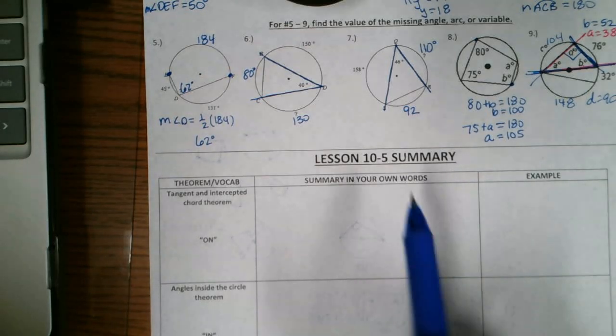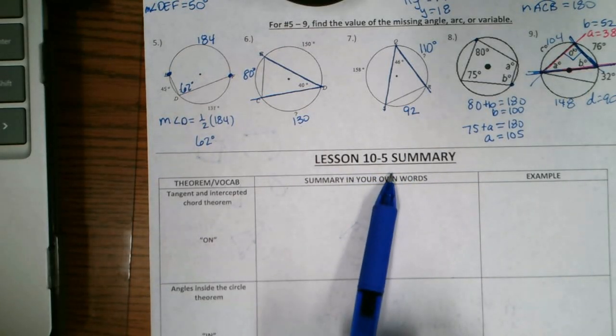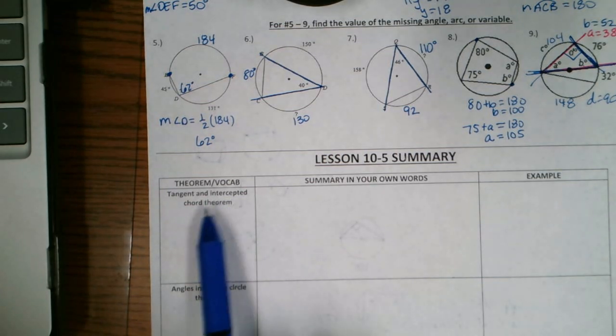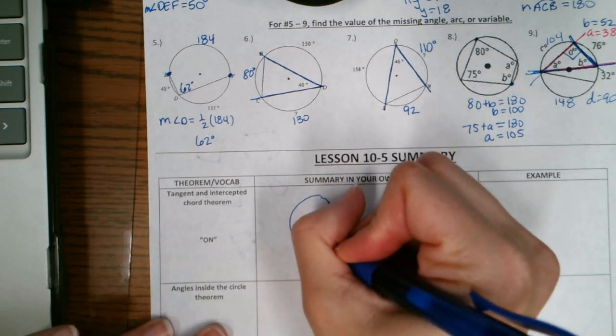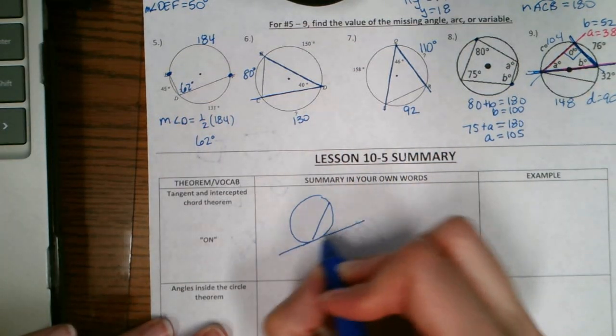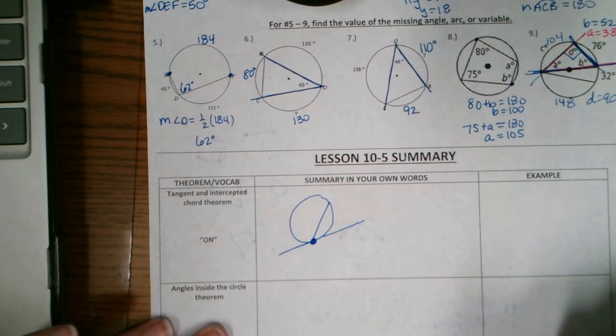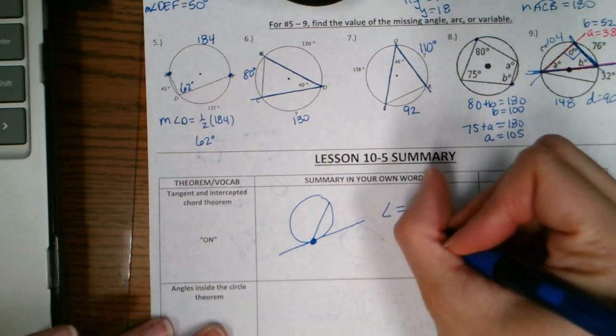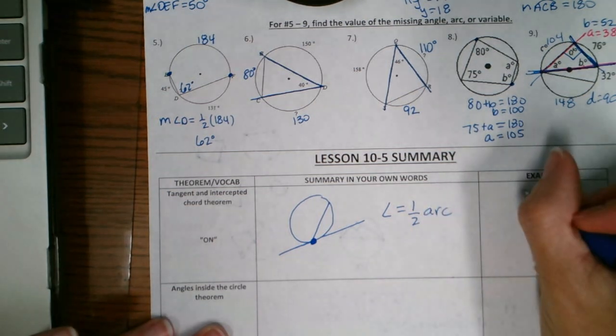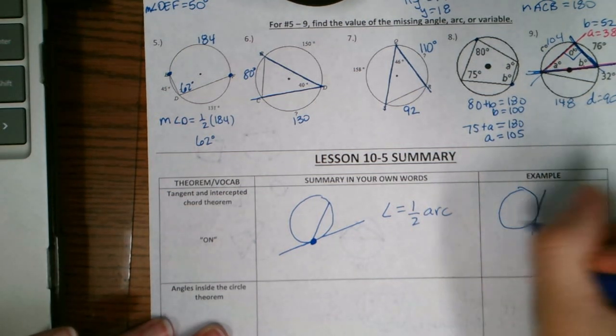Alright, for the next one, we've got the lesson 10.5 summary. This says a tangent and an intercepted chord theorem. So a tangent and a chord would look like this. This vertex is on the circle, so it's the same thing: the angle is equal to half the arc. We did a lot of problems like this.